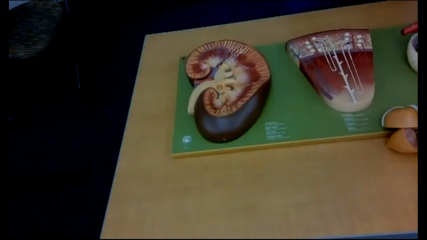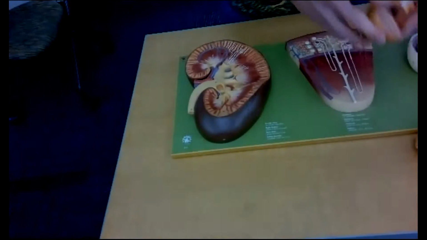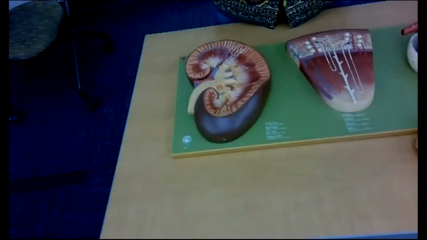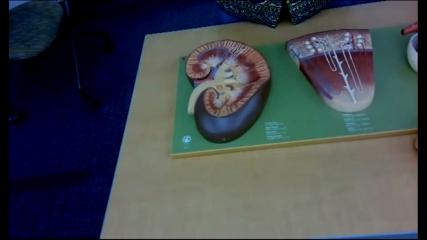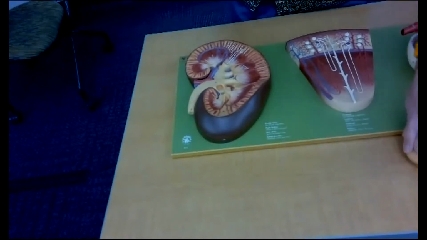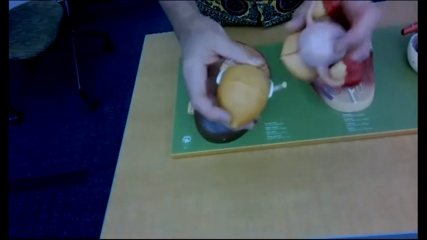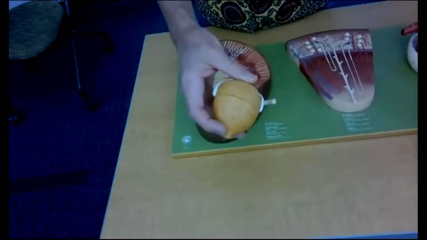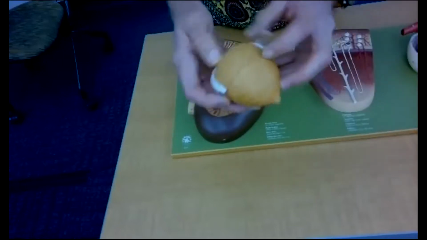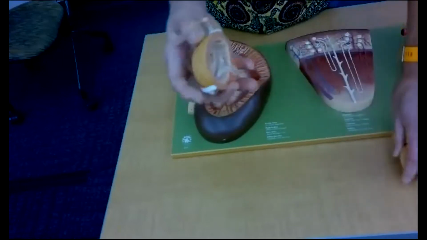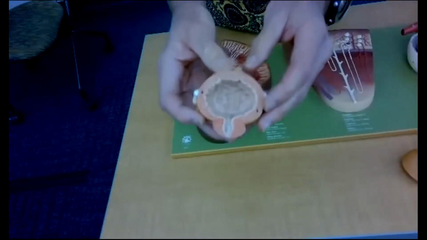Now, there are 2 urinary bladders, male and female, and they're identical. But they've put some reproductive structures on these bladders, which makes the female model much smaller than the male. So if I want to show you some internal stuff in the bladder, I'm going to use the male model. So I open it up and look inside.